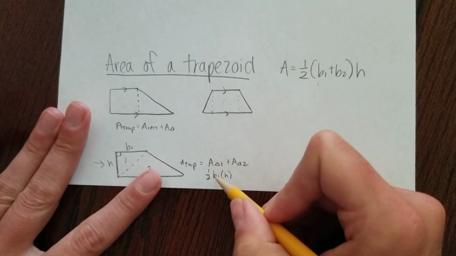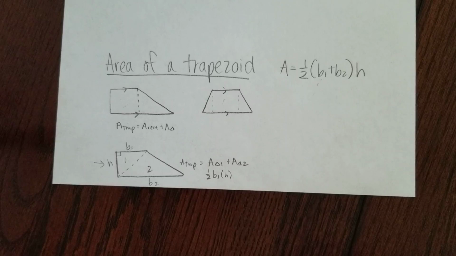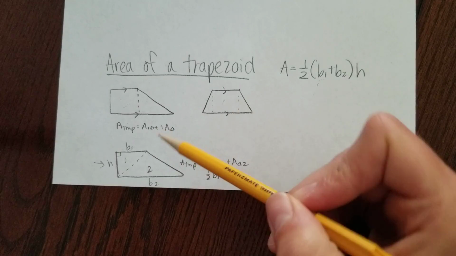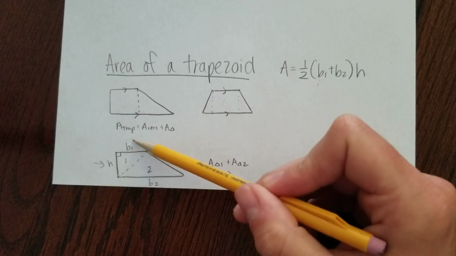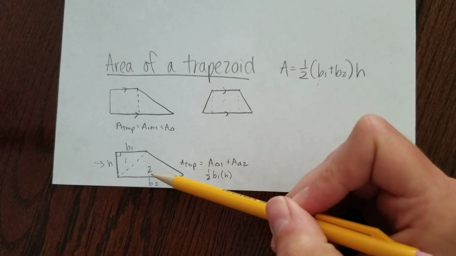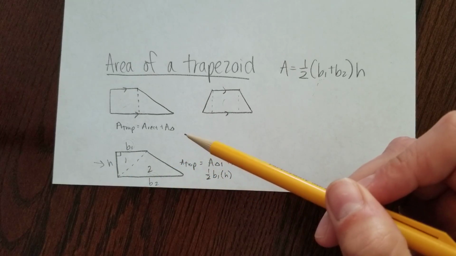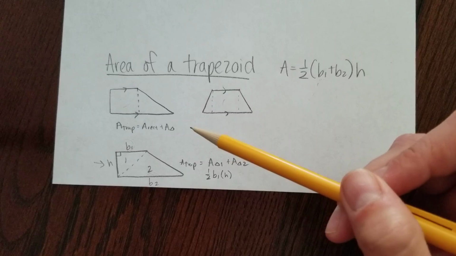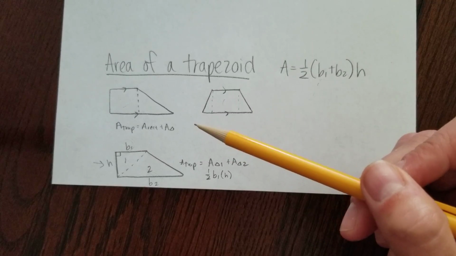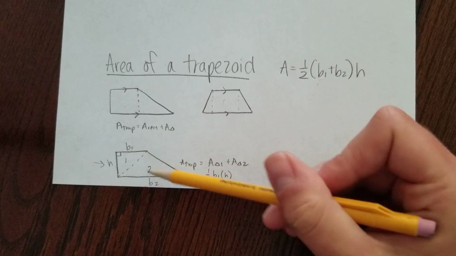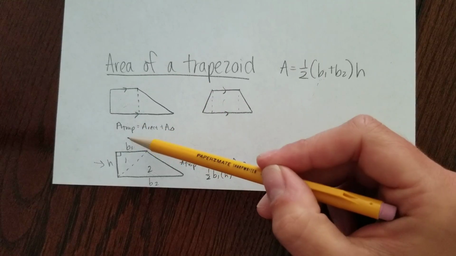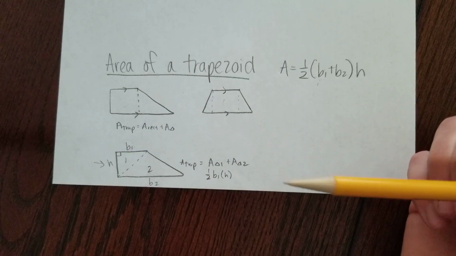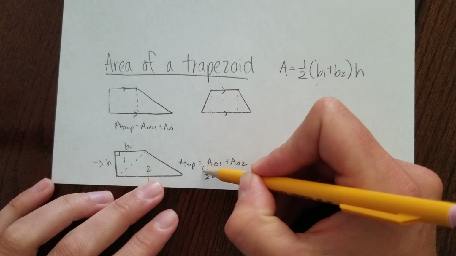Now, why did I call it base 1 and not just base? Well, the reason I'm calling it that is because I have two triangles with two different bases, and you can see that this base is not the same size as that base, so I don't want to call them both B. We can't have the same variable standing for two different things. So I'm just going to call this one base 1, this one base 2. It doesn't matter which one's 1, which one's 2. I just chose that one because it was the top. So this is the area of triangle 1.